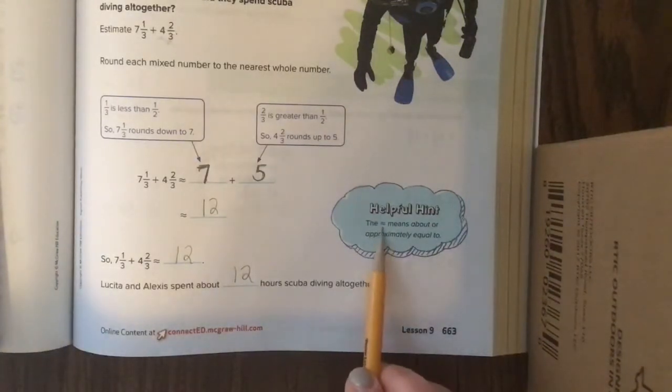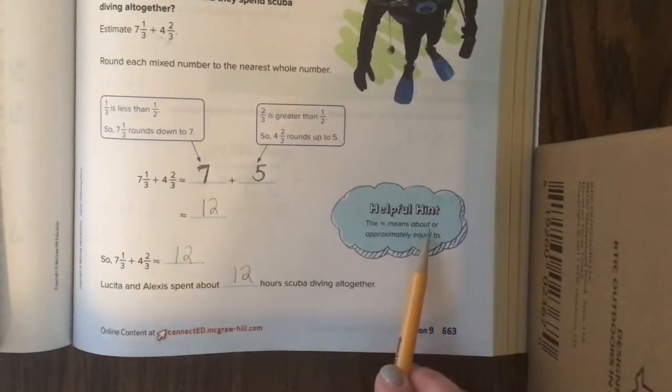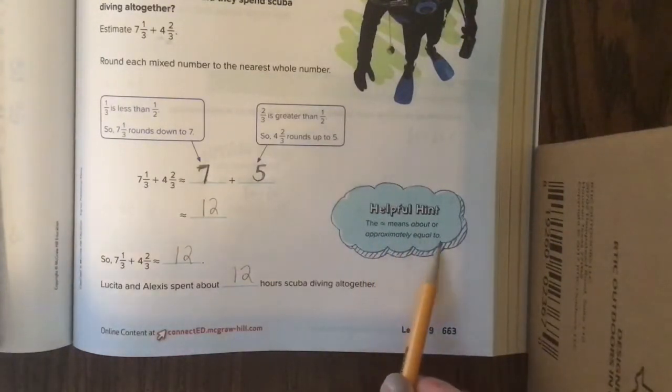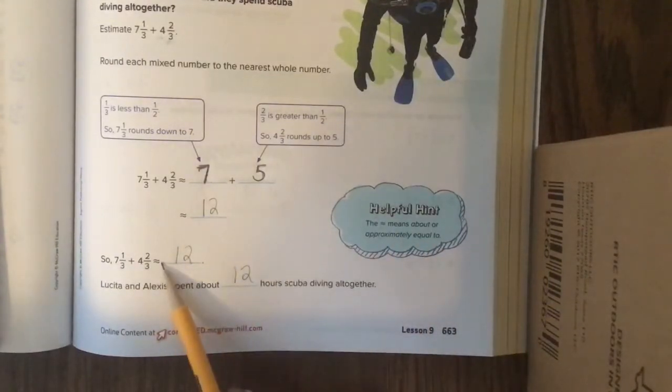Remember our little symbol here? One of the kids in period 2 coined the phrase our bacon symbol, right? That bacon symbol means about or approximately equal to. We always say about equal to. So that's why you see it here on the page.